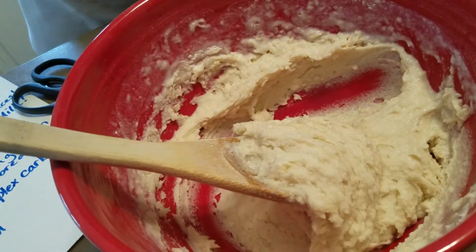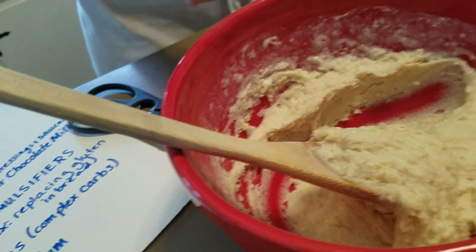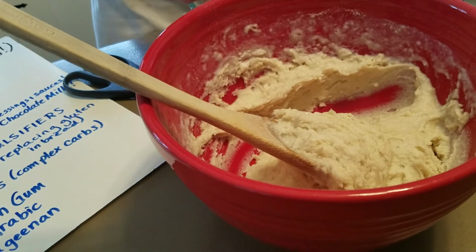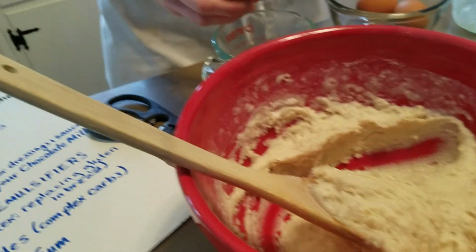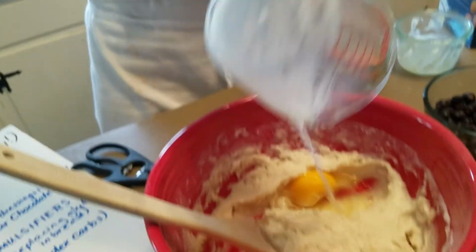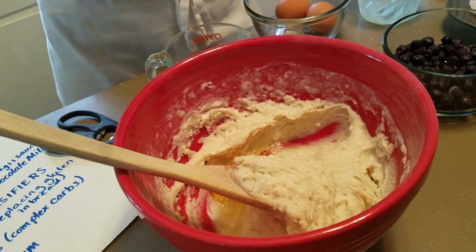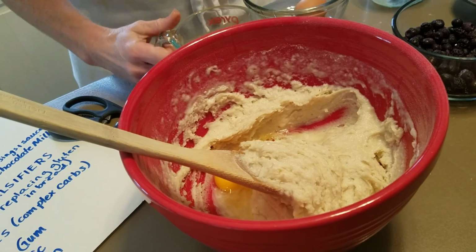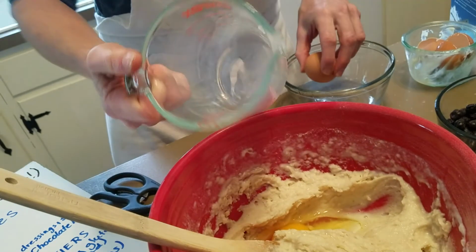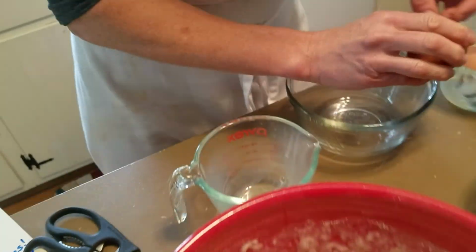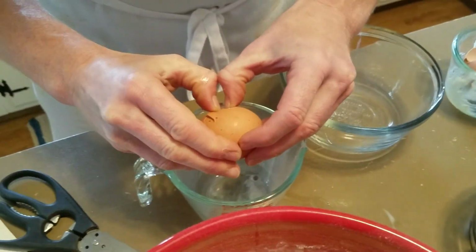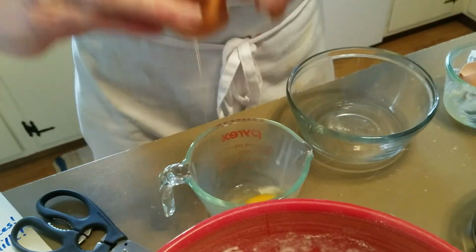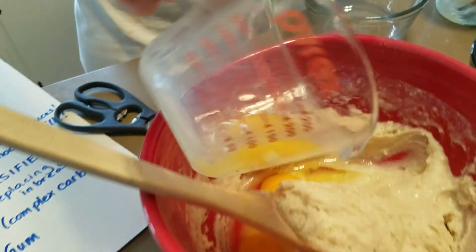It almost looks like mashed potatoes. It looks a little bit different than what you would see if you were using something like wheat flour in your muffin mix. And that's one of the differences with xanthan gum. It's much smoother than flour when it comes to creating a batter. So this is one of the reasons why some cooks like to use xanthan gum. We're going to crack our 3 eggs and add them in.